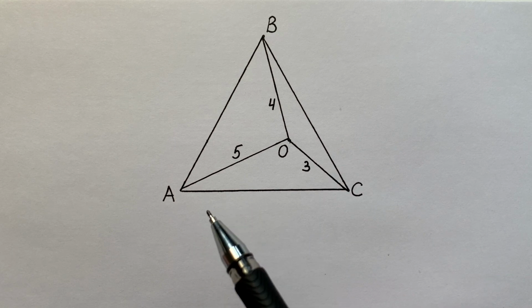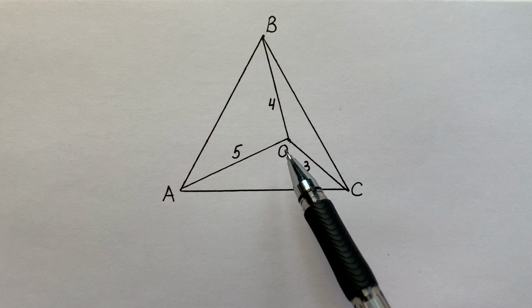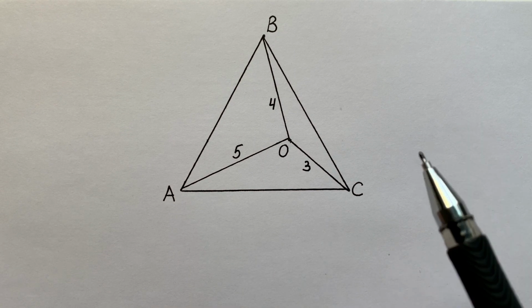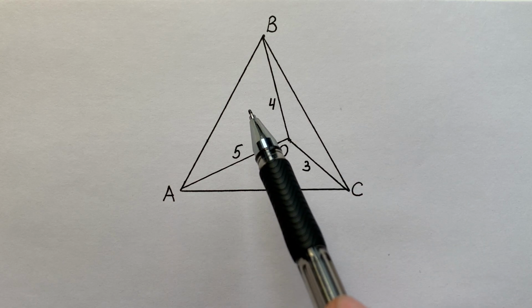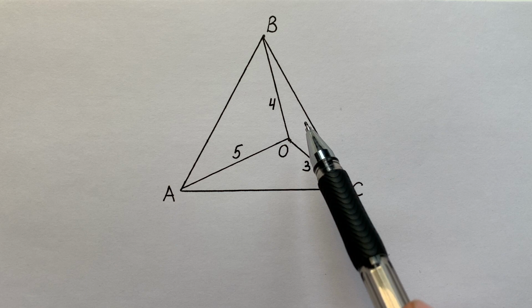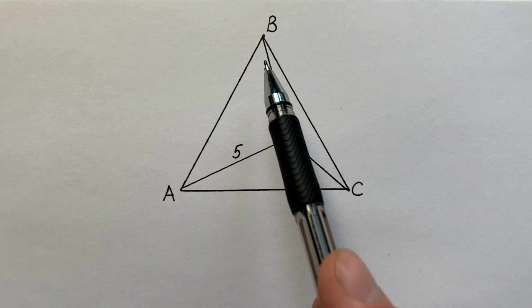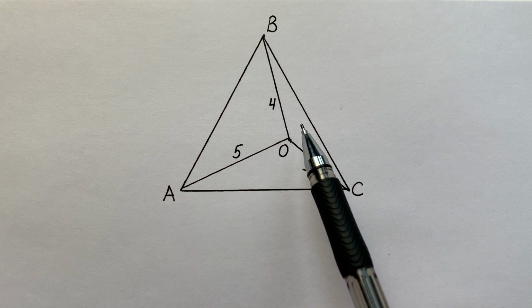Here it is: an equilateral triangle with a point O inside of it. We have to find the length of a side of this triangle. At first, let's admit that we can see three inner triangles inside ABC. Here they are: AOB, BOC and AOC, or three sectors.